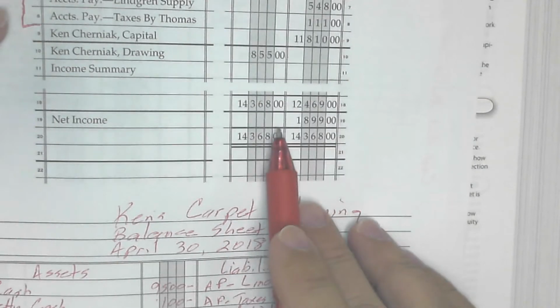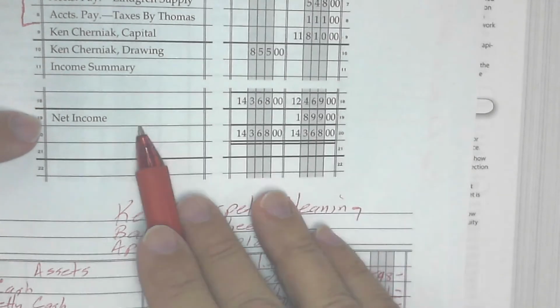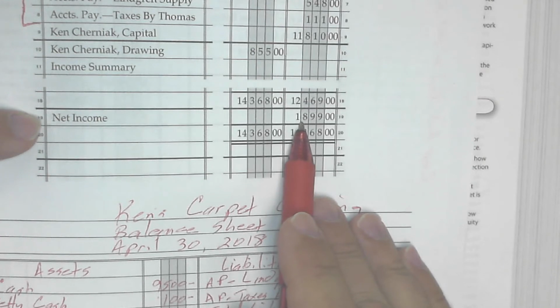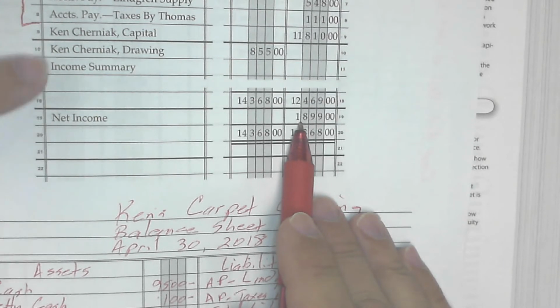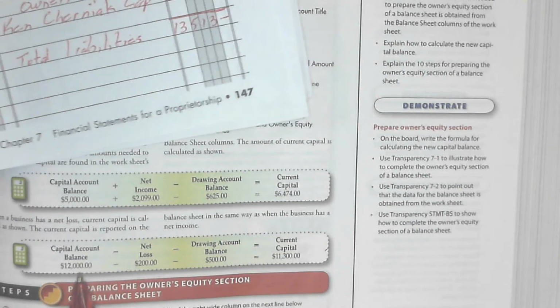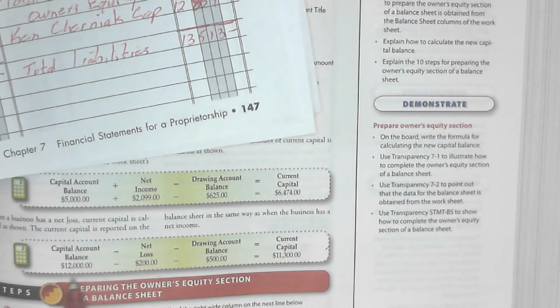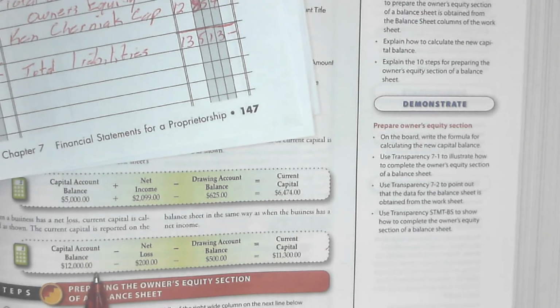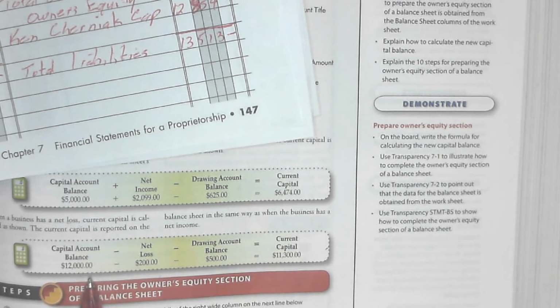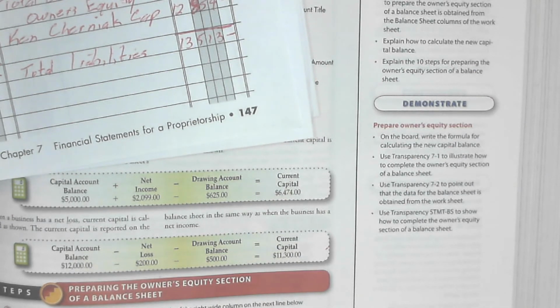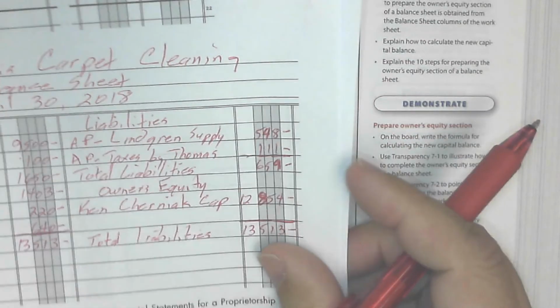The bottom formula that it has on here, so you're kind of going back to the top section. Where there was a net income, if this was a net loss, then you would use the bottom formula, only if it was a loss. But I don't think we have a loss on the other side either.